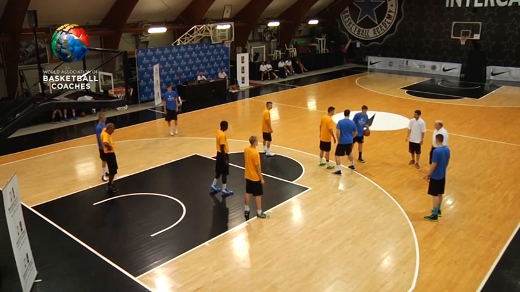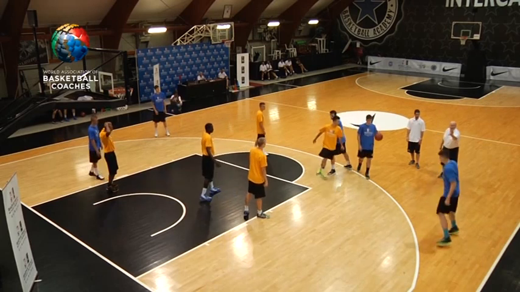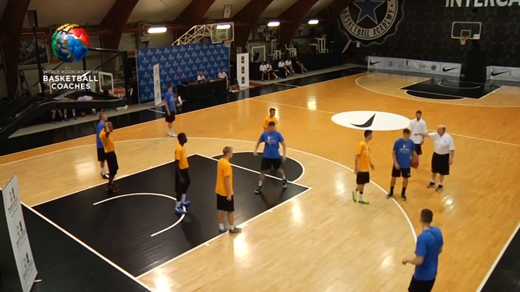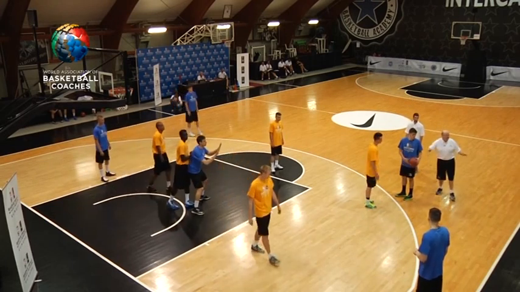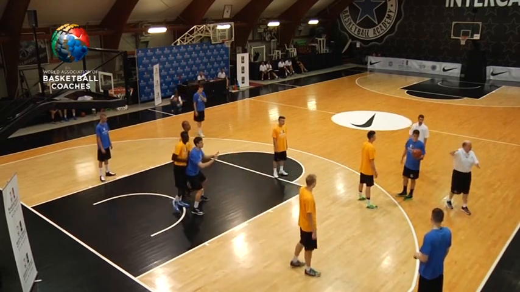So this guard dribbles off, you drift to the corner, and you go down and post up the inside man. Now he's a 3-point shooter. So now we've forced the zone to play man-to-man.